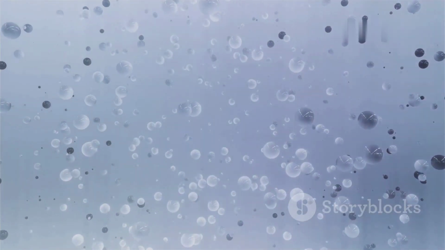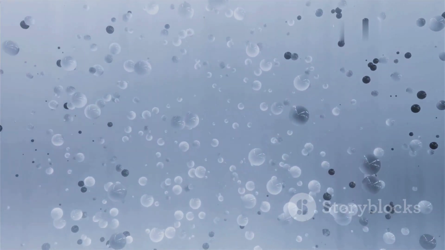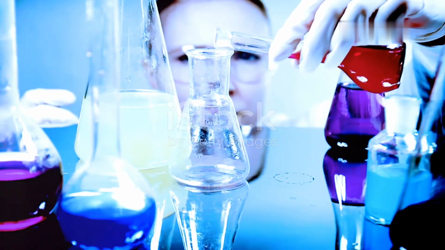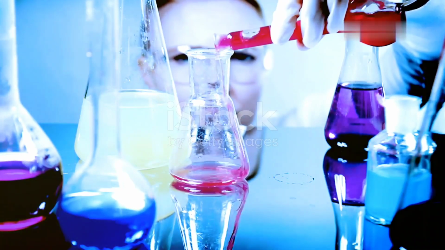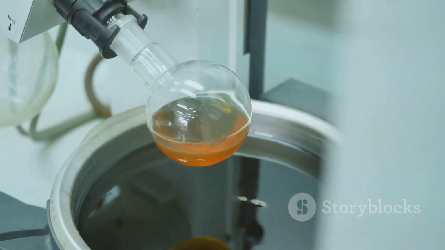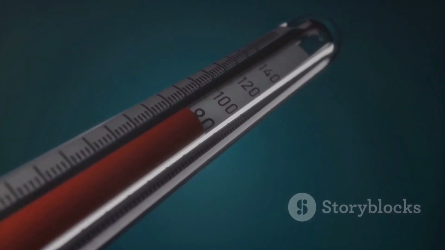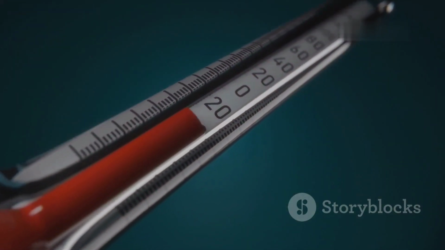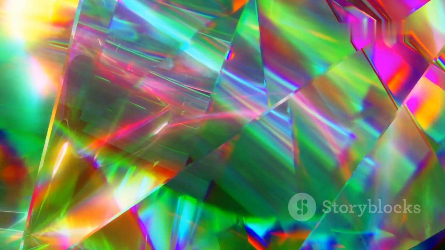Section 8. Factors that affect the twist, influencing optical rotation. Several factors influence the degree of optical rotation. Concentration plays a role. The more concentrated a solution, the greater the rotation. Temperature also matters. Higher temperatures can increase or decrease rotation depending on the substance. The wavelength of light used is crucial.